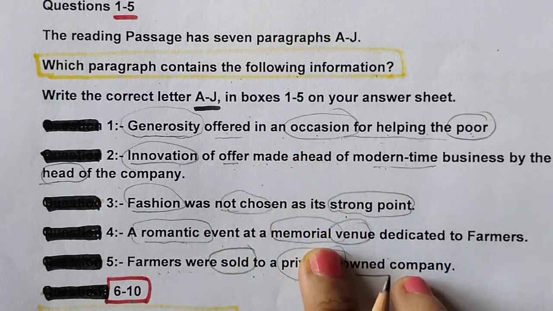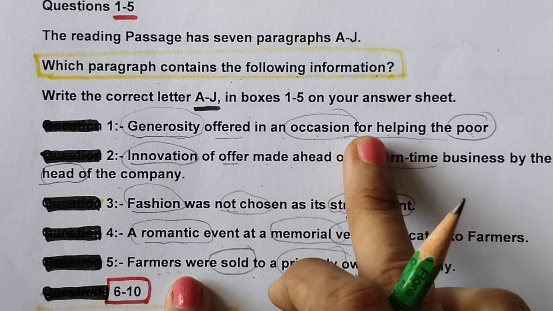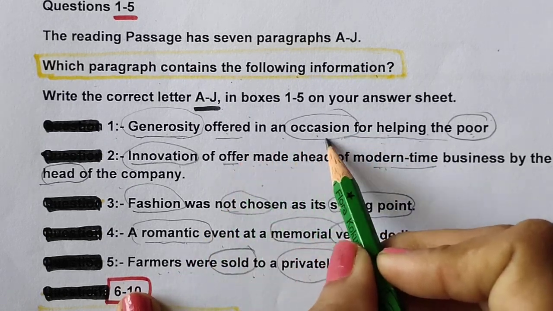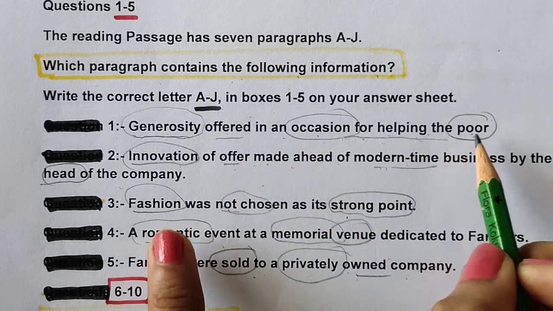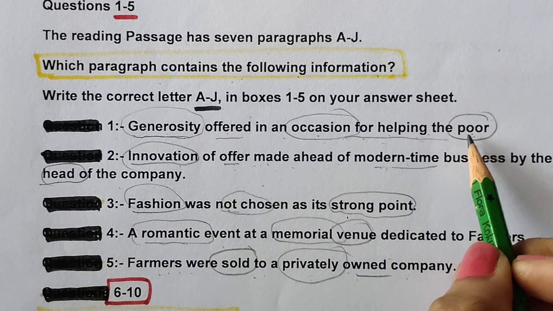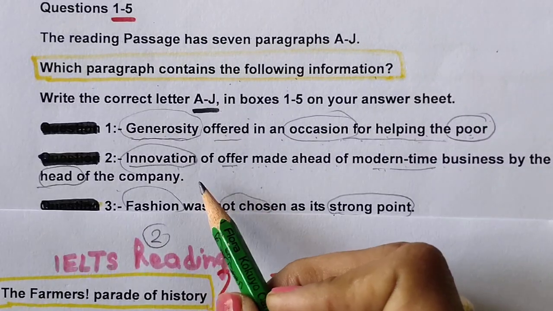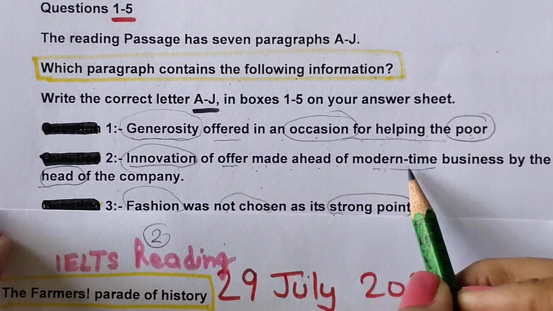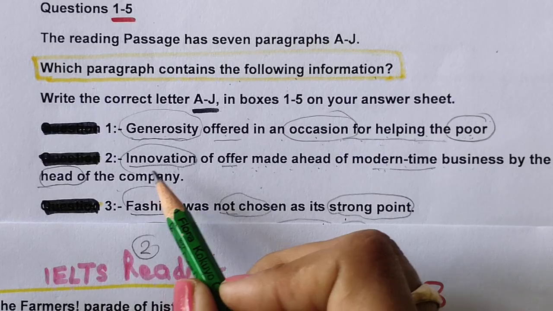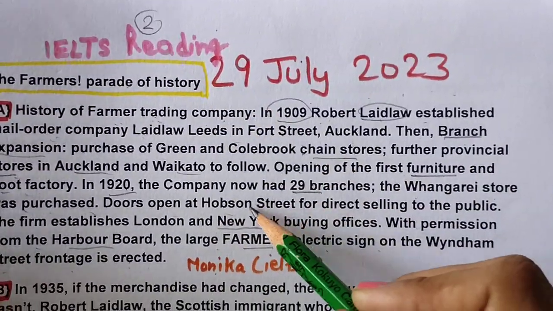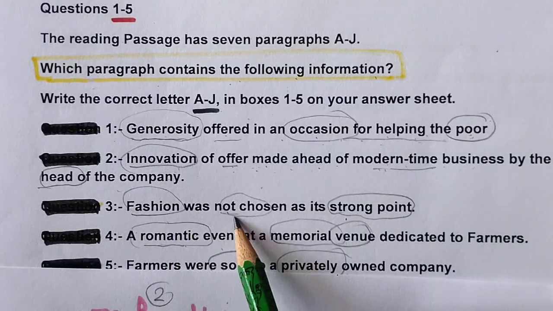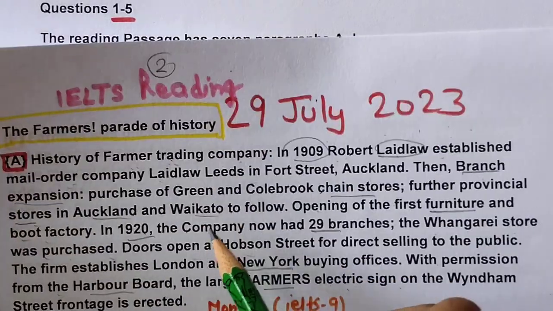Now we need to give a look at every option. Offered in occasion for helping poor, they were not talking anything in the first paragraph. They were not having any option for poor. Okay, second, innovation offer made by modern business by the head of the company. That was also not describing anything, any innovation. And fashion was also not described in the paragraph.